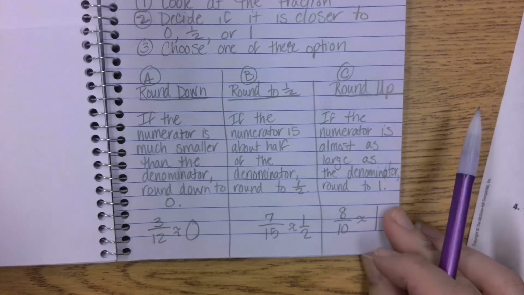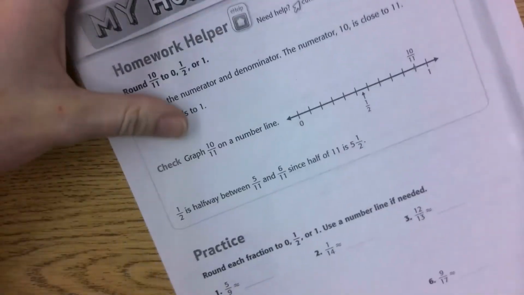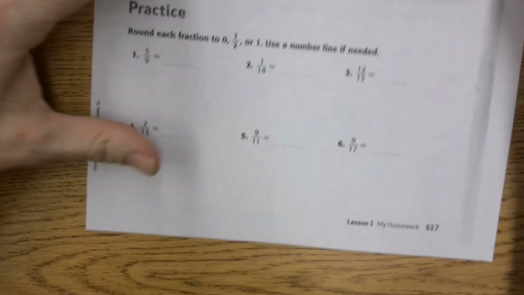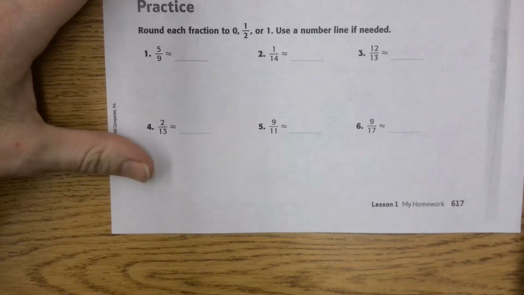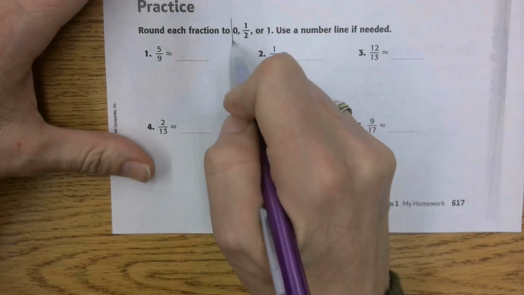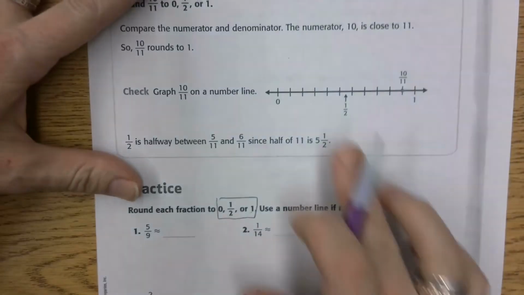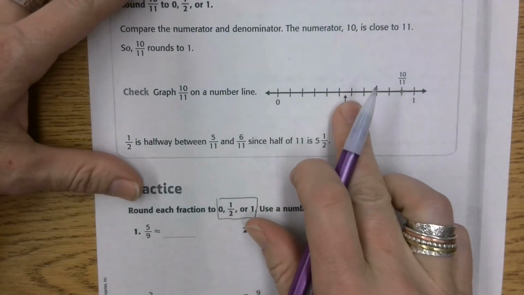You will need this, and you can use your notes on any test, so it's a great thing to have them all. So let's look at the homework for today. Again, you're not doing the homework, but we just want to make sure you know how to do this. So again, we're going to use 0, 1/2, or 1 because those are our benchmark fractions. They're telling you to use a number line just in case you do need it.